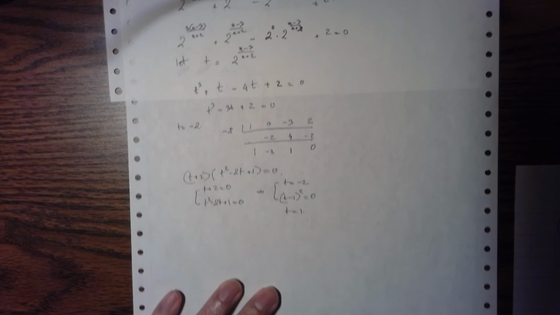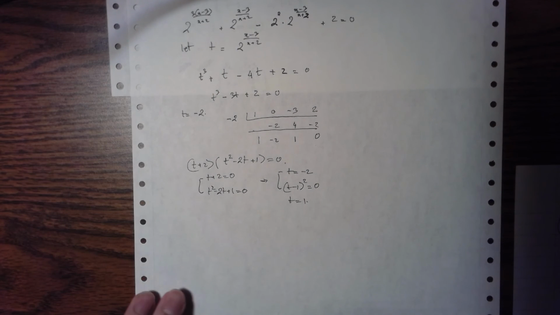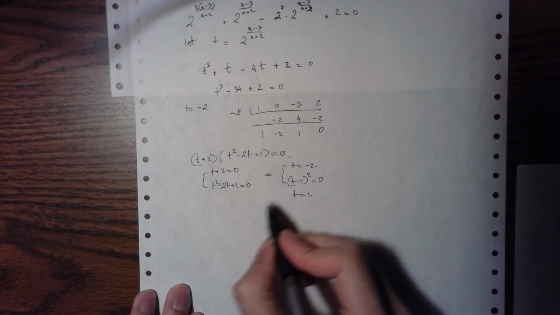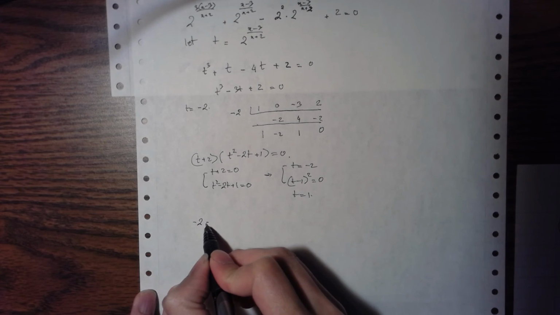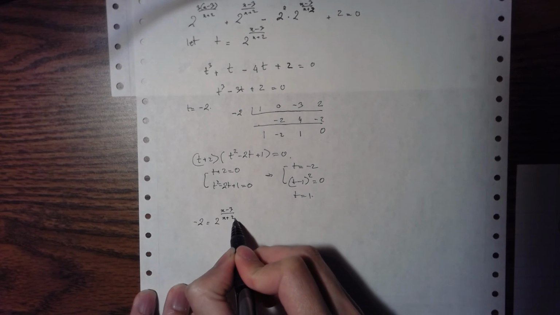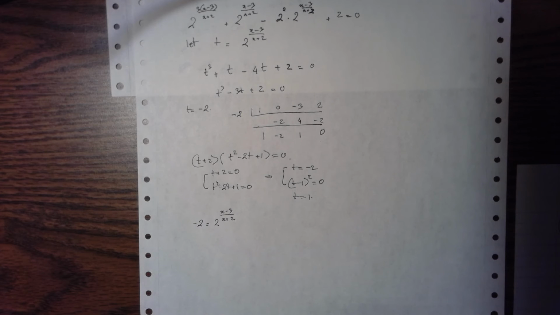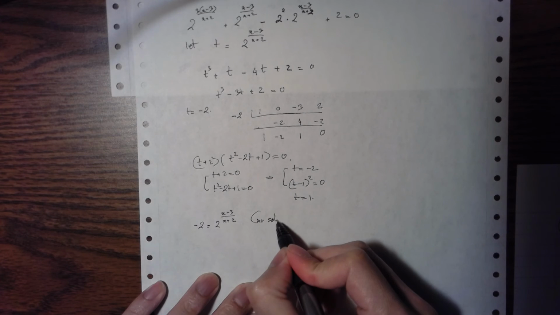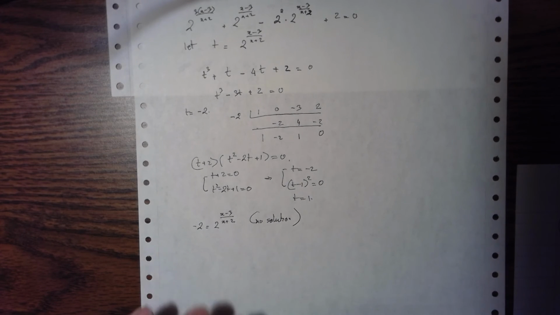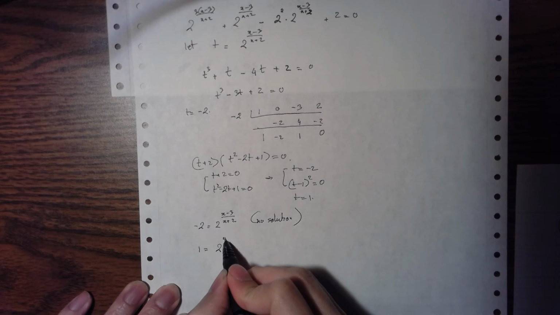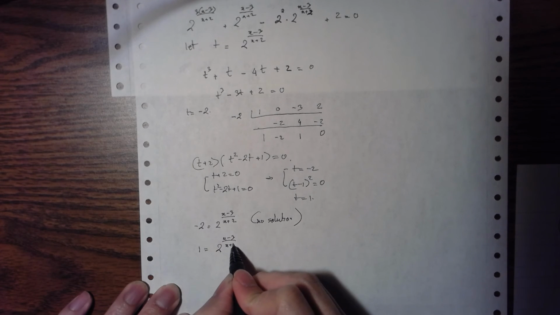But we haven't solved for x yet. We need to solve for x, so you plug that in. You have negative 2 equal to x minus 3 over x plus 2. Now, can you take ln of both sides? No, there's no solution here because it's negative. So all you have is 1 equal to x minus 3 over x plus 2.